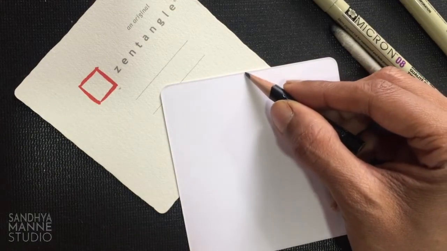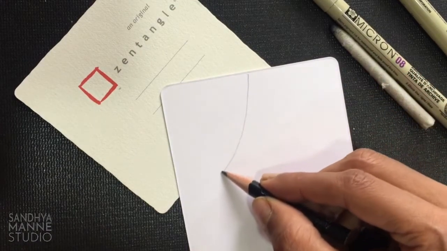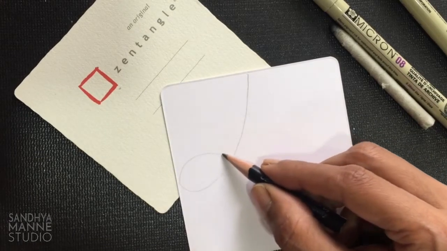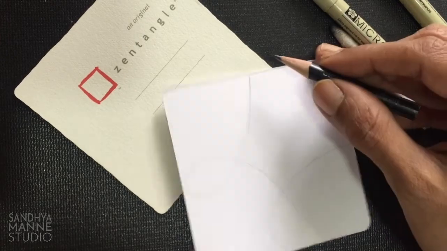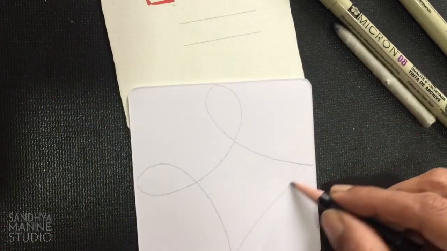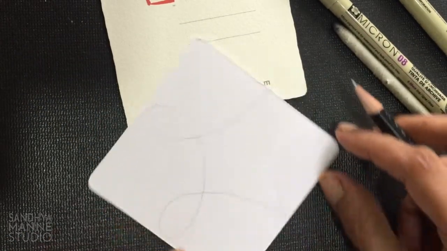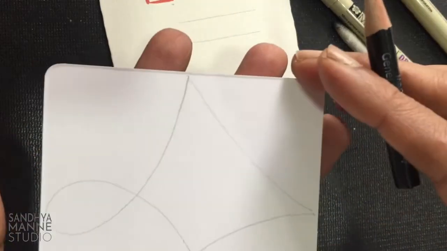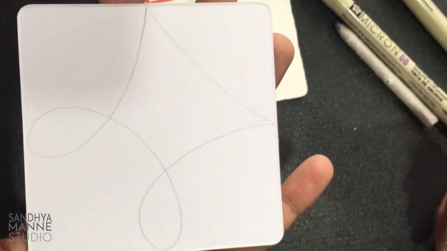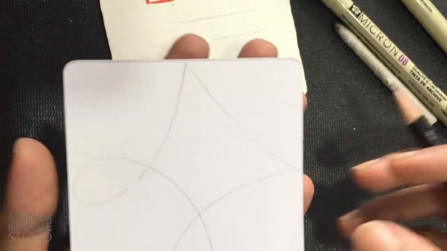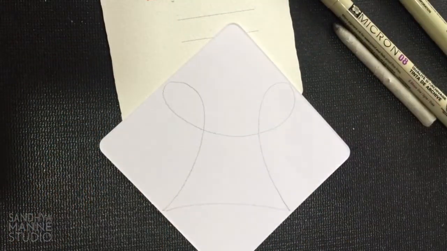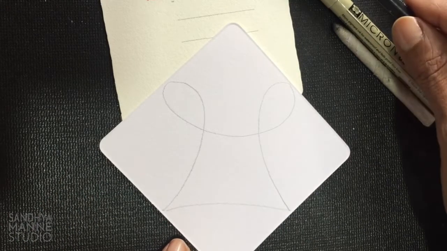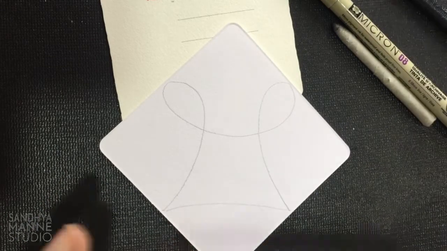So I start somewhere here. Okay, come about, make a loop, join this and join it like this. Okay, so that's how it's going to look, and honestly it's not really going to matter, but yeah, so we have our string ready. So now let's get started with our tangle.